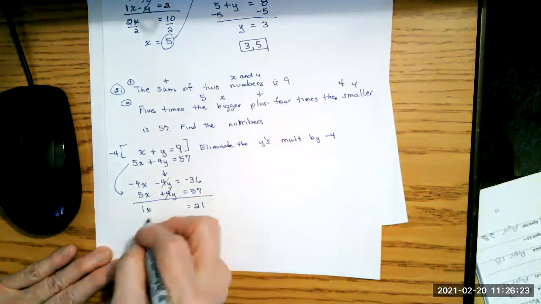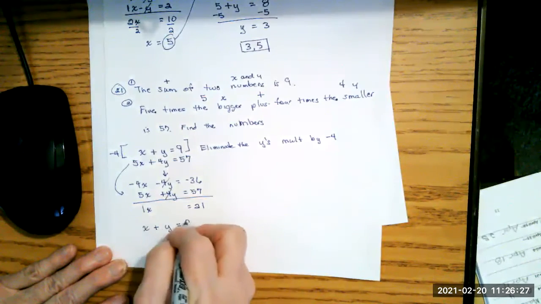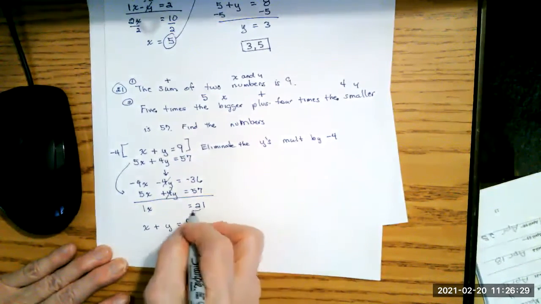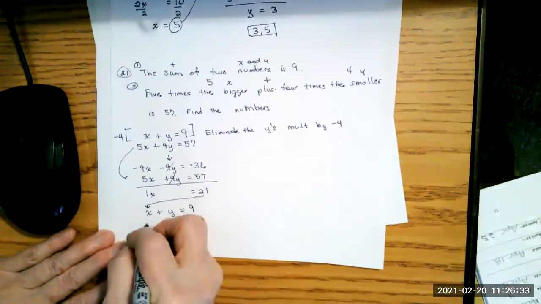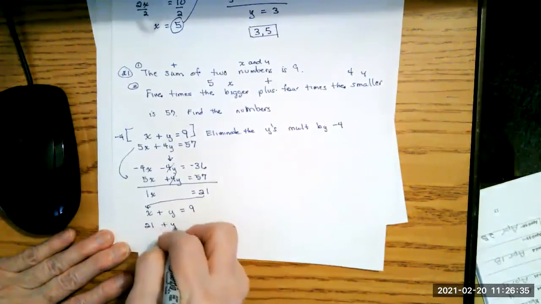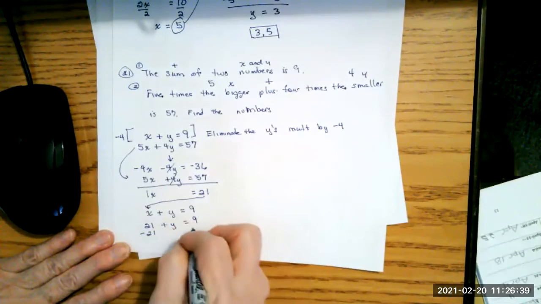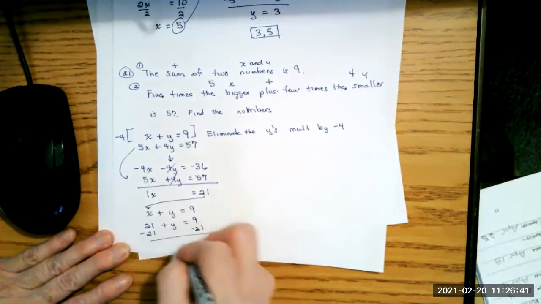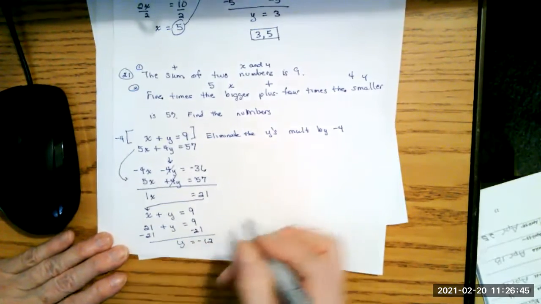Now put the 21 back in. I'm going to choose this first equation again, x plus y equals 9, and I'm going to put my 21 in for x. So I have 21 plus y equals 9. Subtract 21 from both sides, and I get y equals -12.